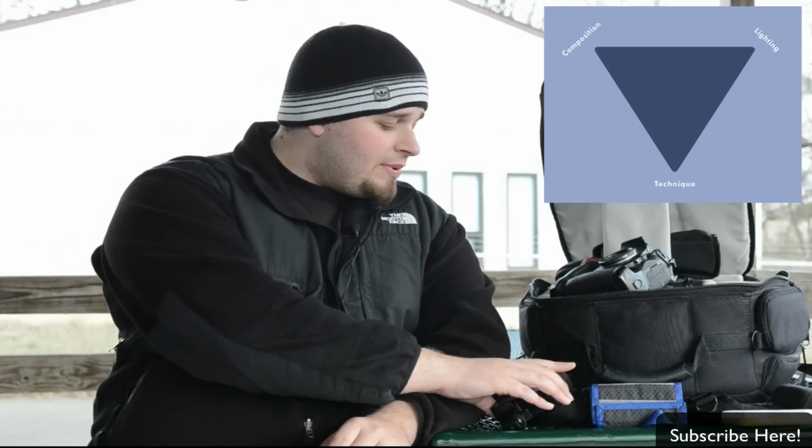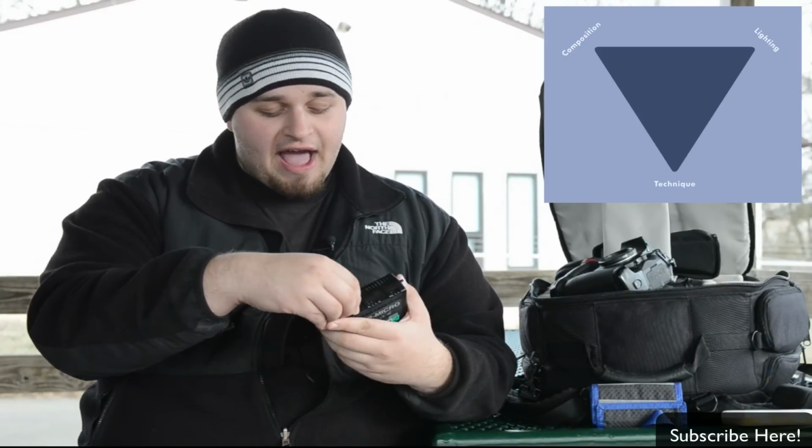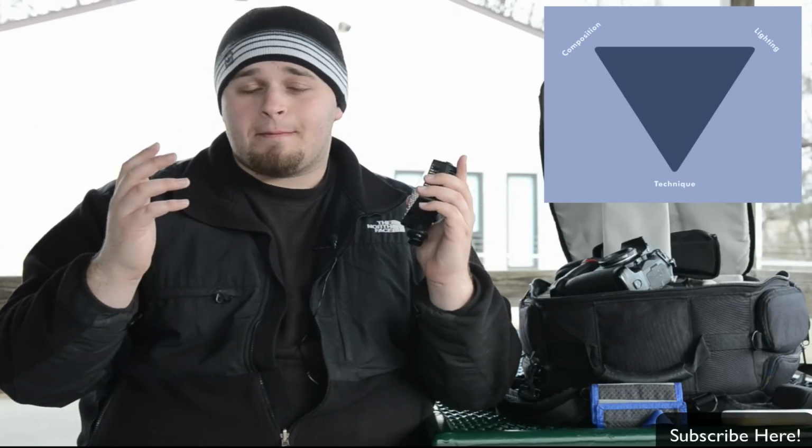So what is the creative triangle? Basically, it has 3 parts. Once again, a triangle has 3 parts. It involves composition, lighting, and your technique. And why is it important? Well, basically, it's that thing of how you get a shot, not just make a shot.